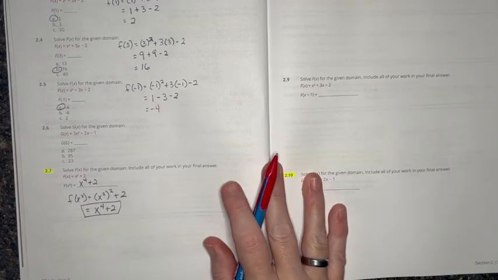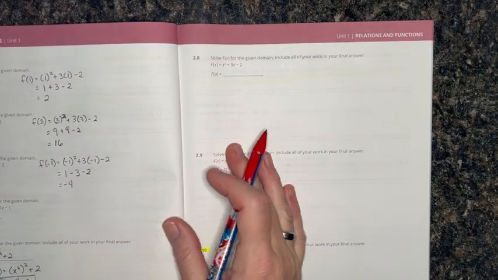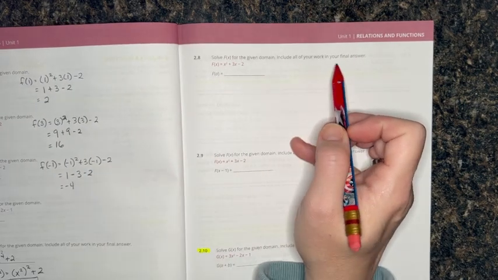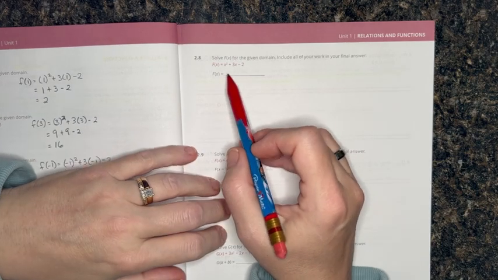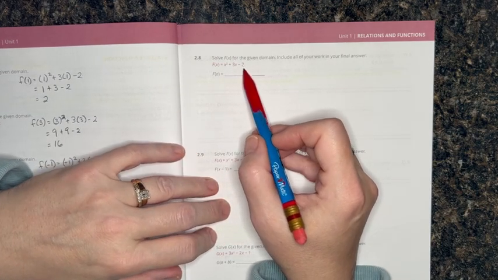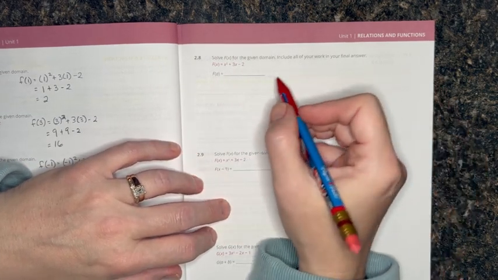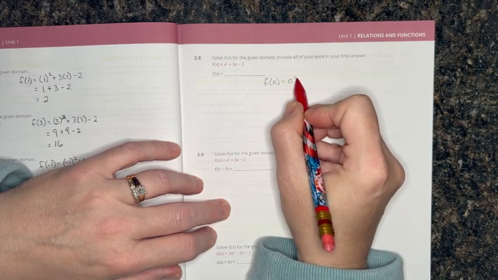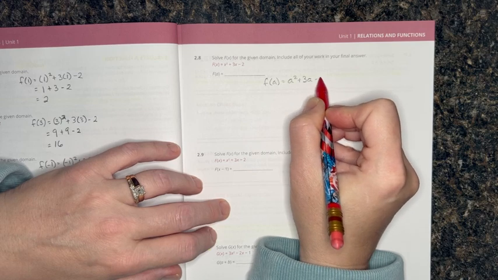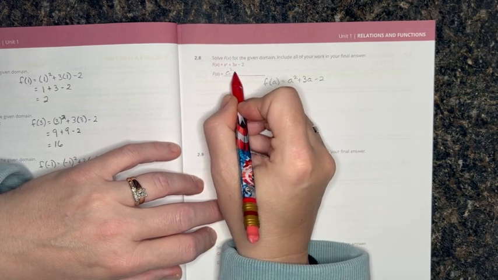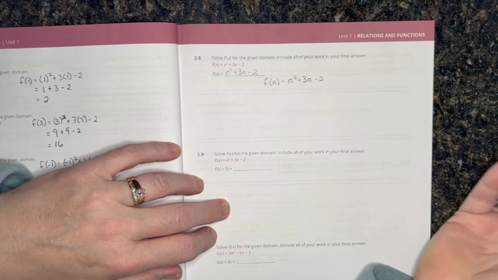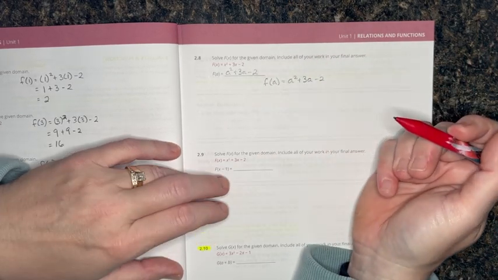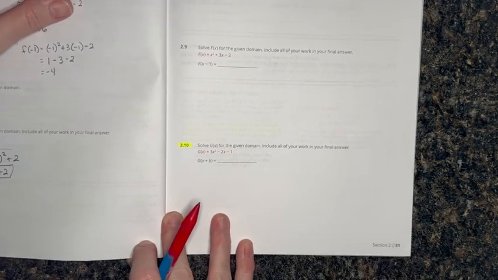All right, let's do another one of these up here, problem number 8. For problem number 8, it says solve f of x for the given domain. Include all your work in your final answer. Okay, f of x is equal to x squared plus 3x minus 2, and they want you to solve for f of a. Well, we're simply going to substitute the a for our x's. So we're going to have a squared plus 3a minus 2. There's not a lot of work to be shown, but that is the substitution. Let's take a look at number 10 next.